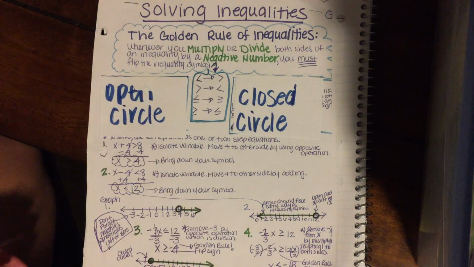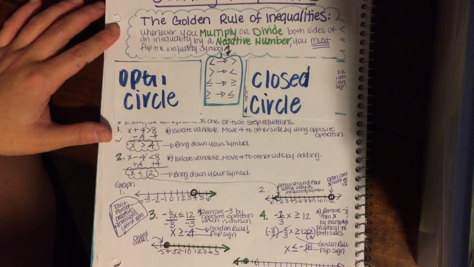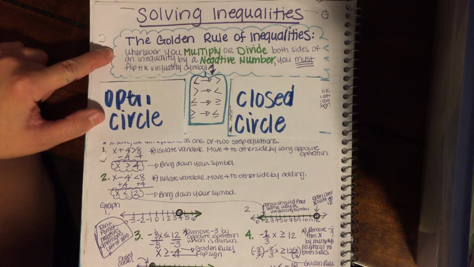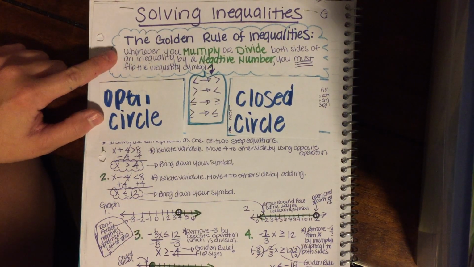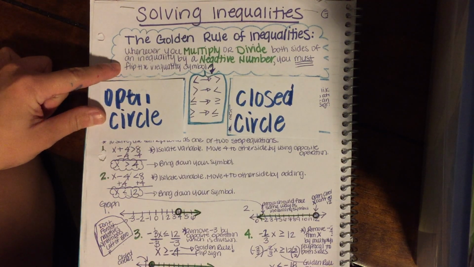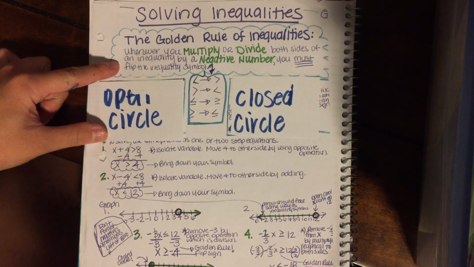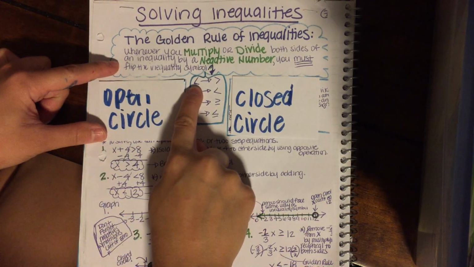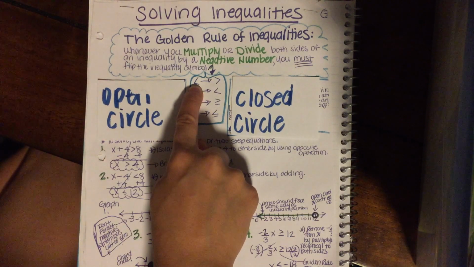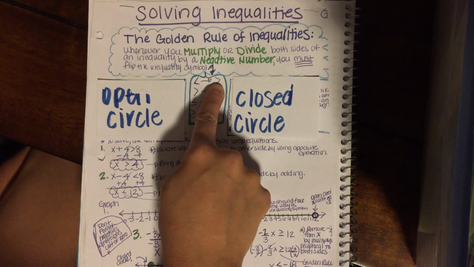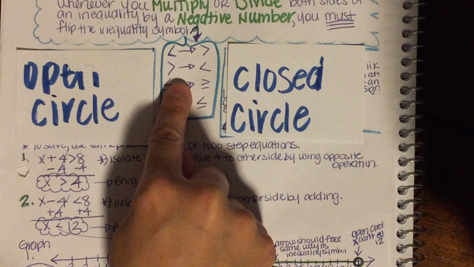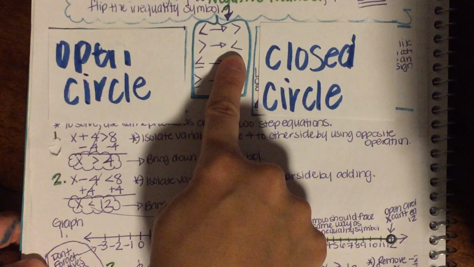Let's review inequalities. The golden rule of inequalities is whenever you multiply or divide both sides of an inequality by a negative number, you must flip the inequality symbol. So, if I have a less than sign and I divide by or multiply by a negative number, then I have to flip it the other way. If I have a greater than and I have to flip it, it goes to less than.